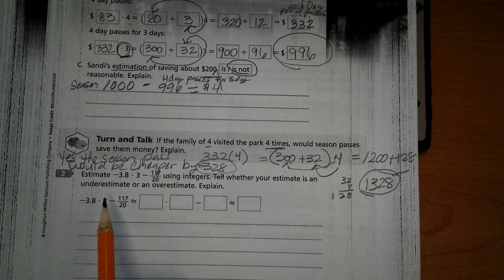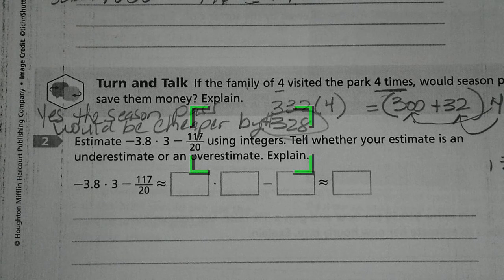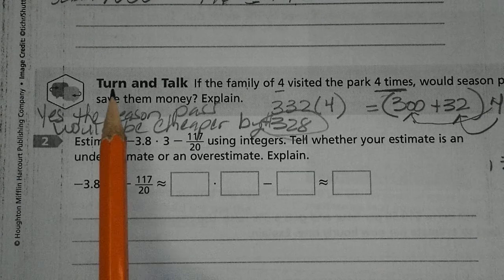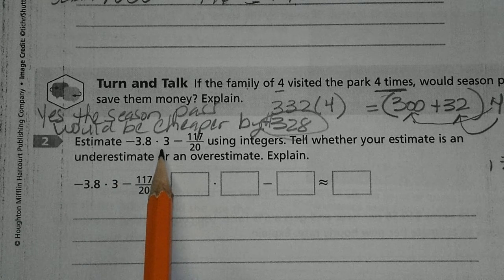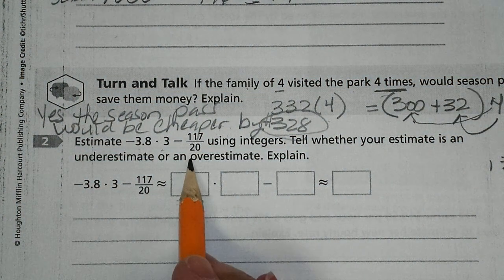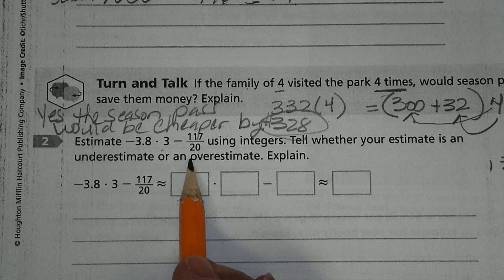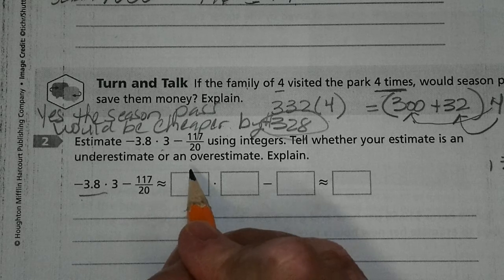Okay. All right, so let's look at number 2. Let me scroll that up. It says estimate negative 3.8 times 3 minus 117 divided by 20. Tell whether your estimate is an under or an over. So what can we round 3 and 8/10 to? 4, yep, that would be better.